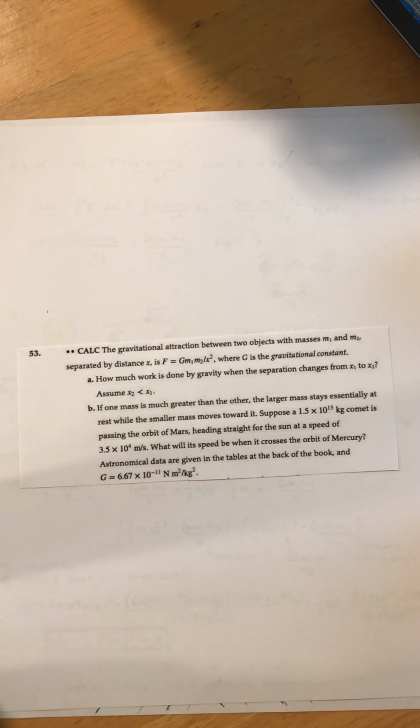Suppose a 1.5 times 10 to the 13 kilogram comet is passing the orbit of Mars, heading straight for the sun at a speed of 3.5 times 10 to the 4 meters per second. What will its speed be when it crosses the orbit of Mercury? Astronomical data are given in the tables in the back of the book, and the gravitational constant for this position in space is 6.67 times 10 to the negative 11 newtons times meters squared per kilogram squared.